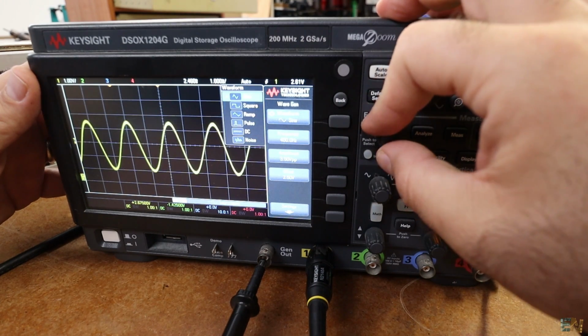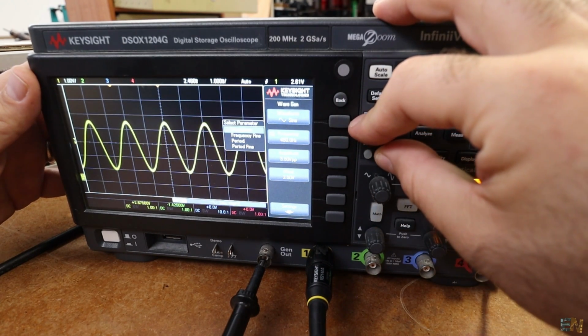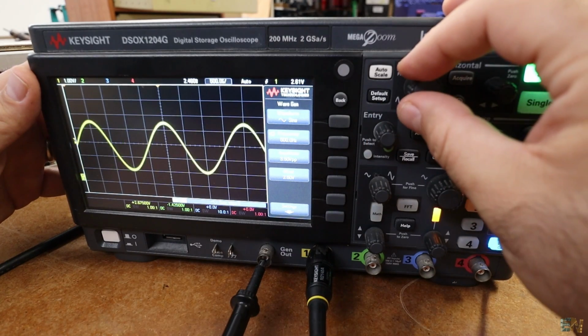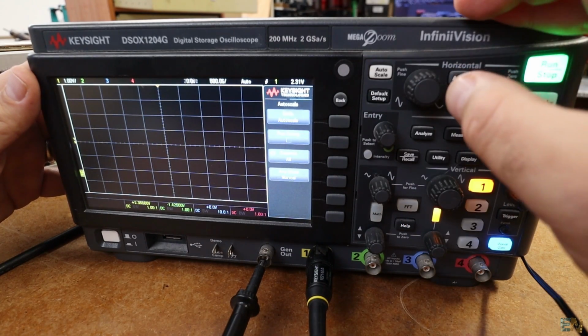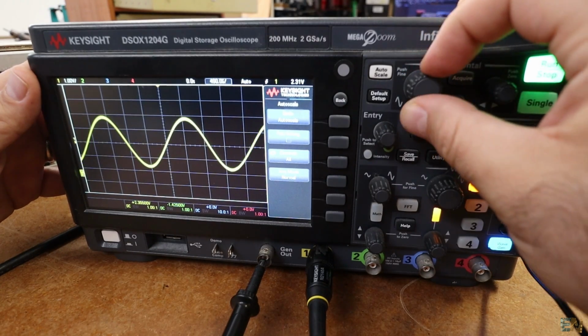No, let me just generate a sine wave and just put it to 500 Hertz. So this is our signal. We can also apply auto scale and it will scale it automatically to the best scale that we have. Actually, I like it a little bit bigger.